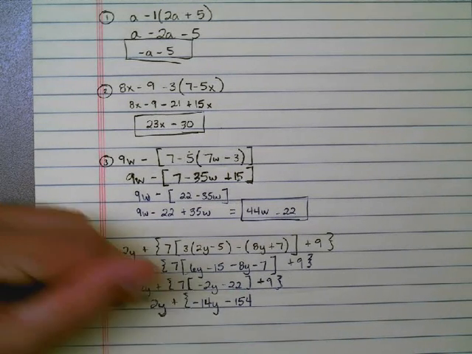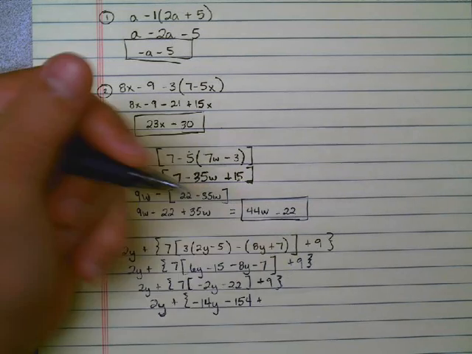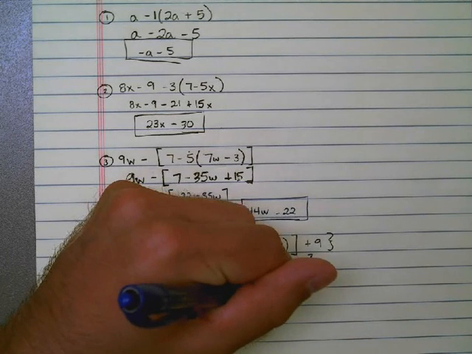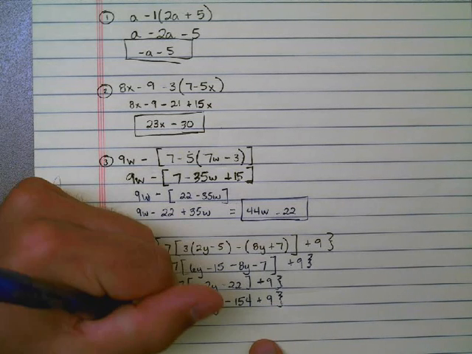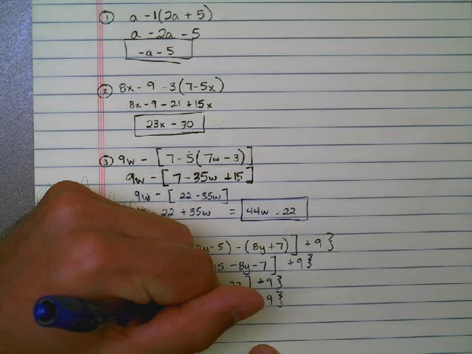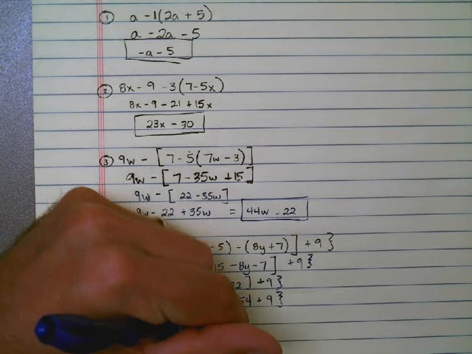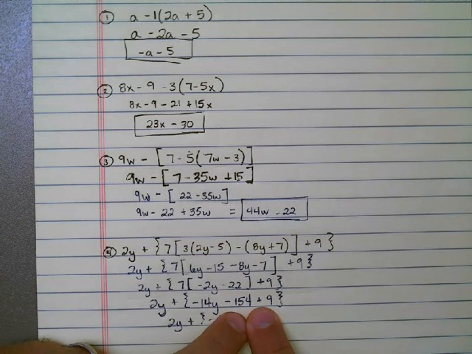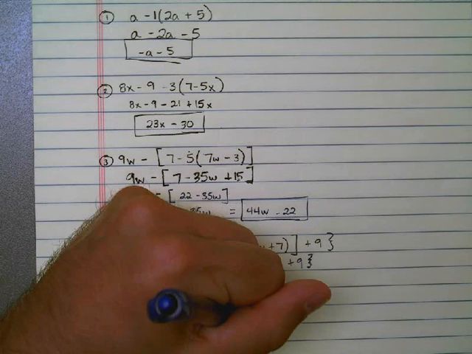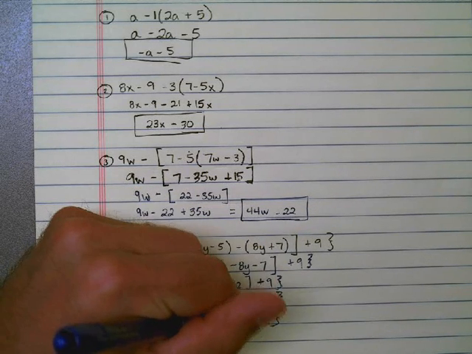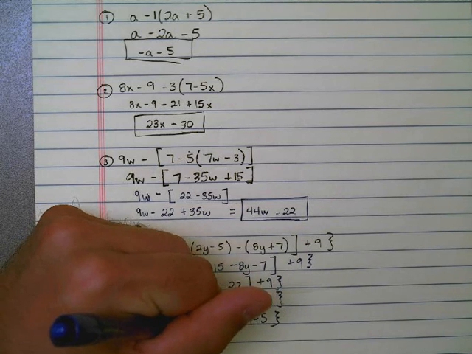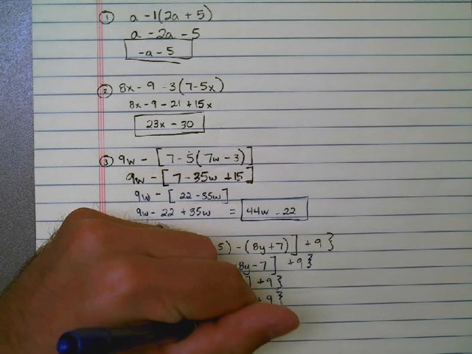Sorry about the mumbling there, just trying to do the math in my head. I don't want to get a calculator. Too lazy. And then I've got the plus 9 that I'm going to copy down. Now it looks here like inside these parentheses I can combine this. So let's say then I've got this 2y plus negative 14y. Negative 154 plus 9 gives me negative 145. Must be my notebook or something here. My pens are not liking this right now.